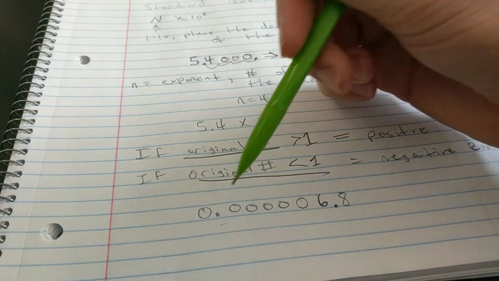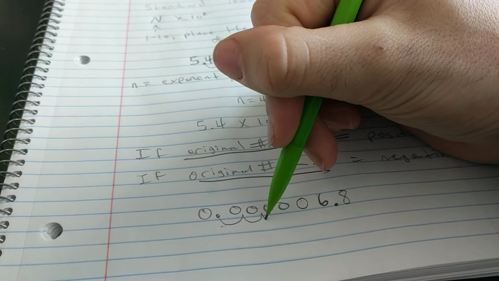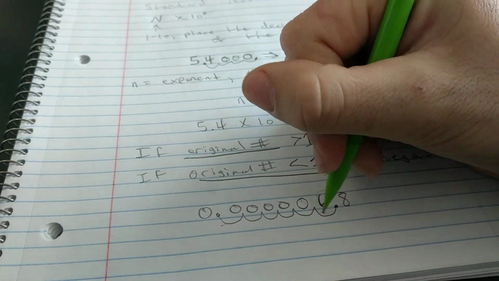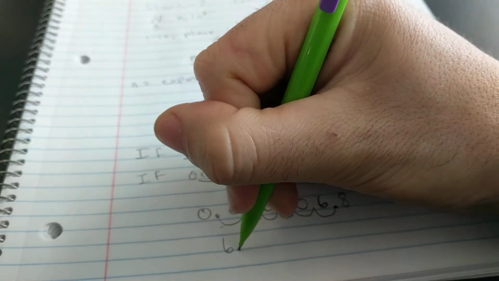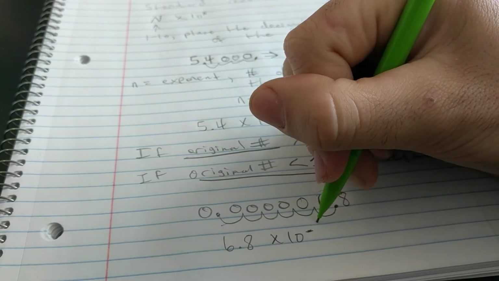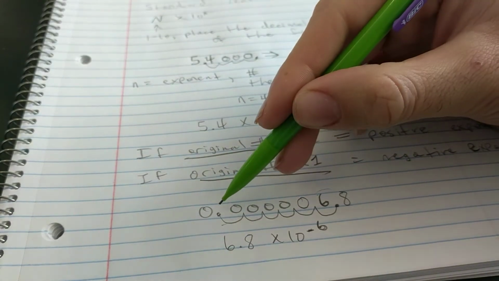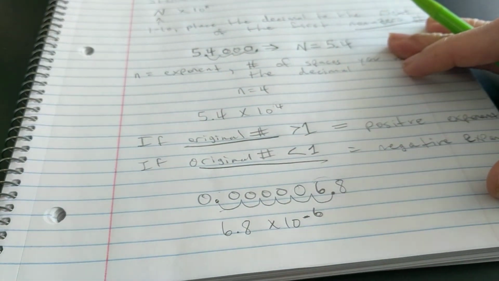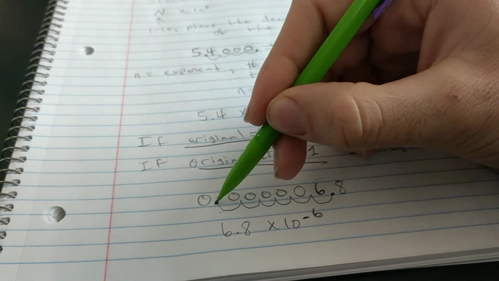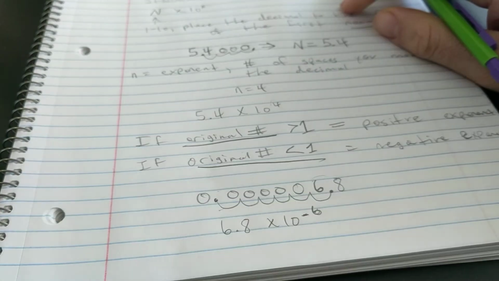How many spaces do we move from here to here? 1, 2, 3, 4, 5, 6. So we take this number, 6.8, times 10 to negative 6. Why is it negative 6? The original number is a decimal that's less than 1. So if you see a 0 point anything, that's going to be a negative exponent.